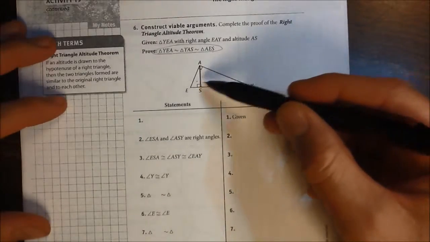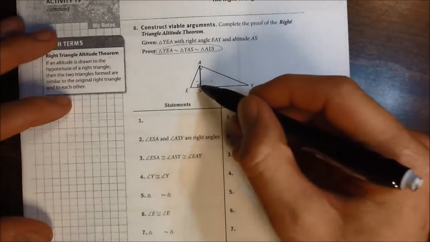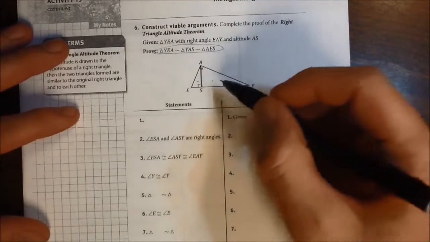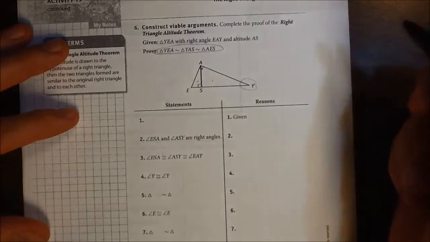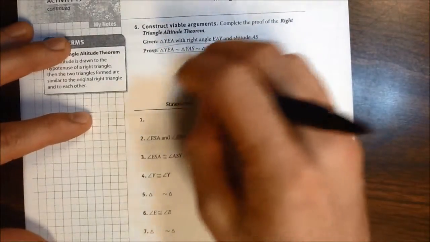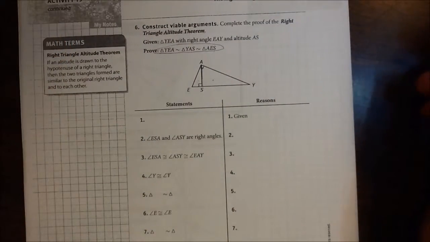So our only hope in proving that these three triangles are similar is using angle-angle. We know that we have some right angles here, and all right angles are congruent. We also see that some of the triangles share angles, like angle Y, which is shared by two of the triangles, and angle E is also shared by two of the triangles. So that's our game plan.